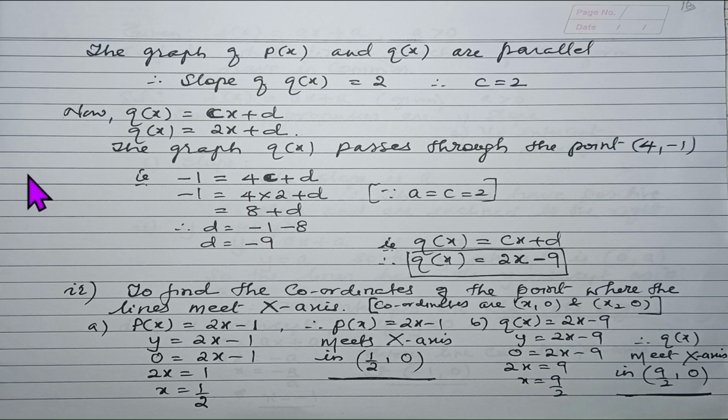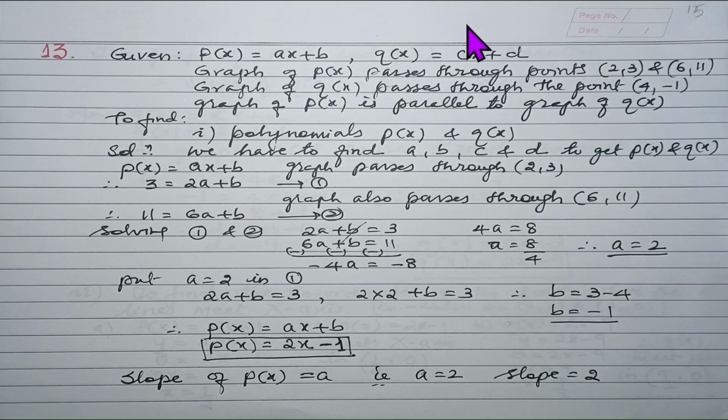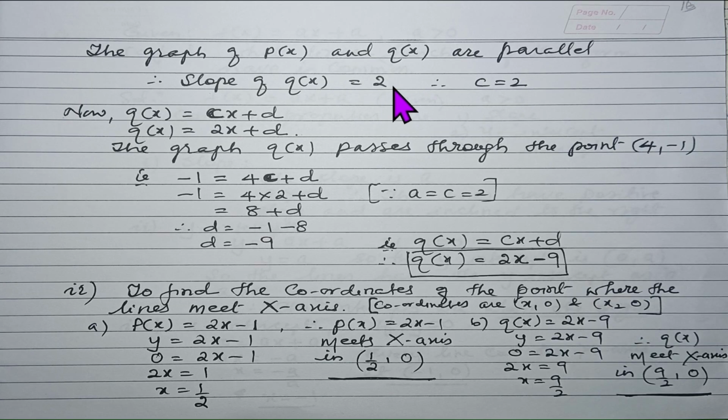If q(x) is equal to 2x plus d, it means that the value of c is already known to us, that is, it is 2. Now, having known c as 2, we also know that the graph of q(x) = 2x + d passes through a point, and that point is (-1, 4). That means we know that y is 4 and x is minus 1. So substituting the values, we get 4 is equal to -2 plus d, and we get d as 6.